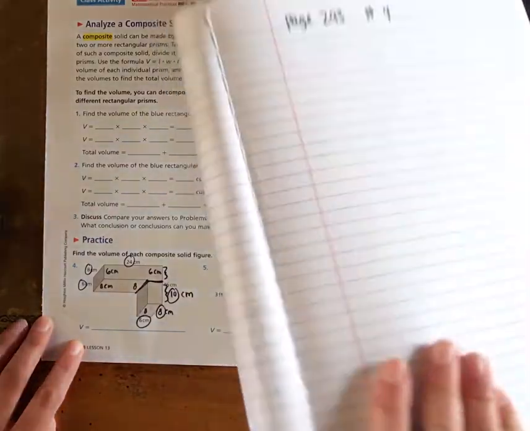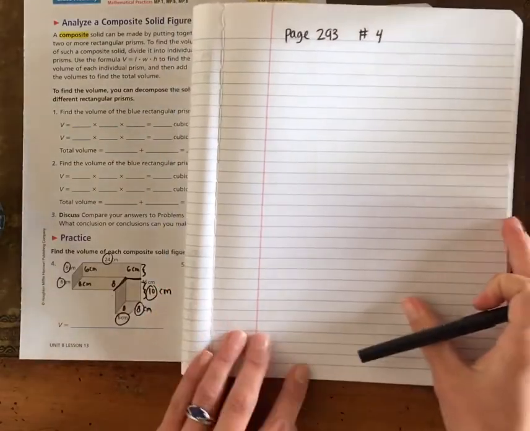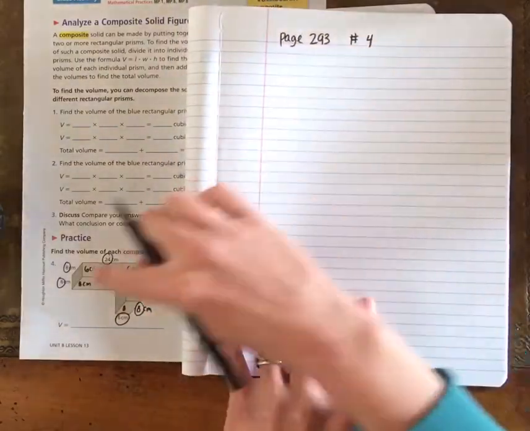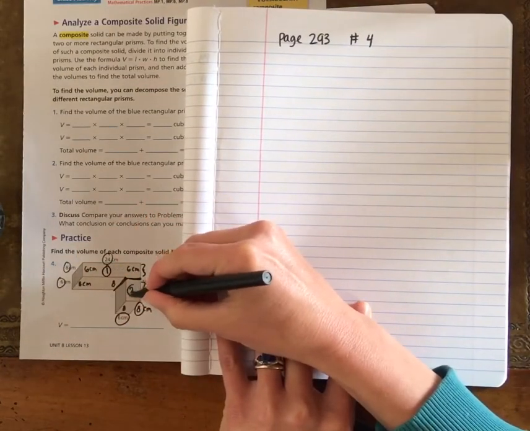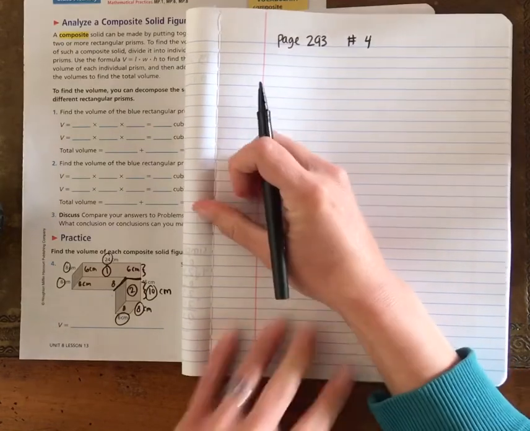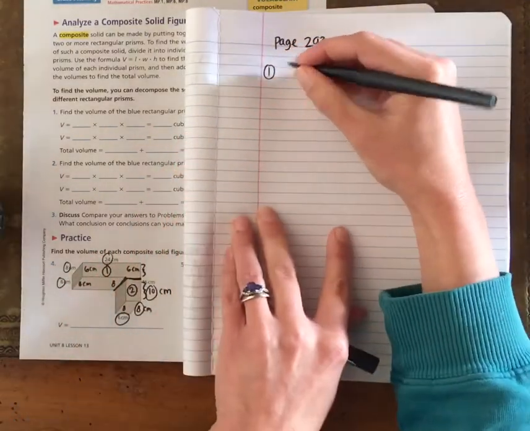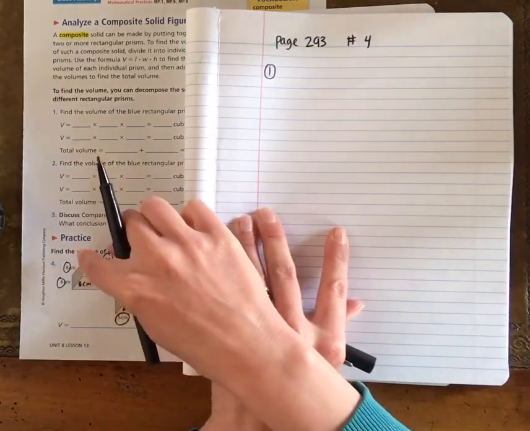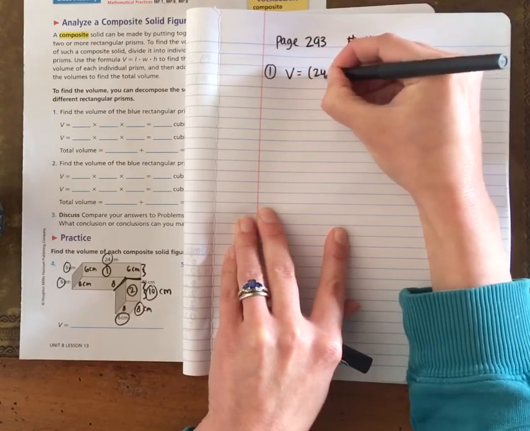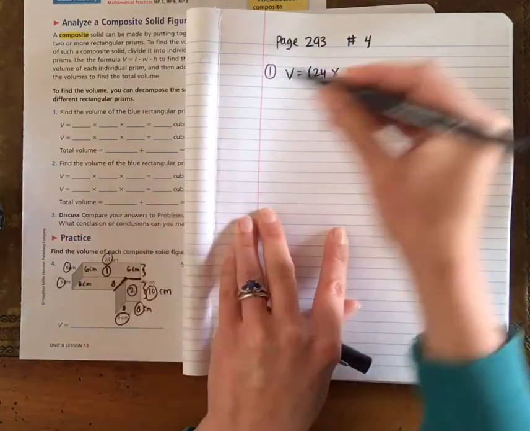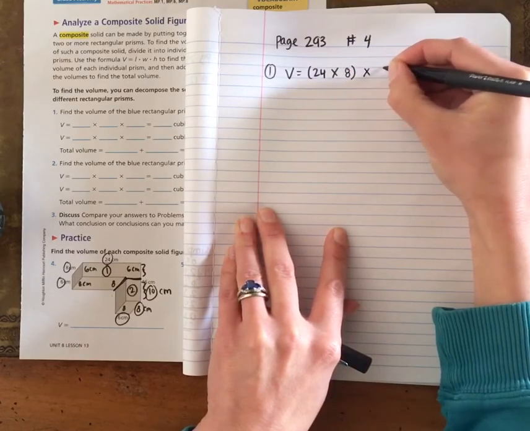Let's definitely make sure that we're getting some scratch paper because that's a lot of computations. So let's start with, I'm going to call this one rectangular prism 1, rectangular prism 2. So for rectangular prism 1, I have a length of 24. I have a width of 8, and I have a height of 6.